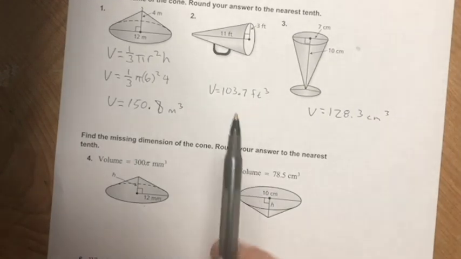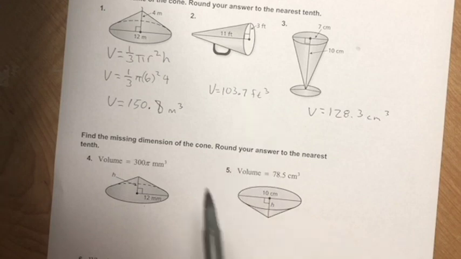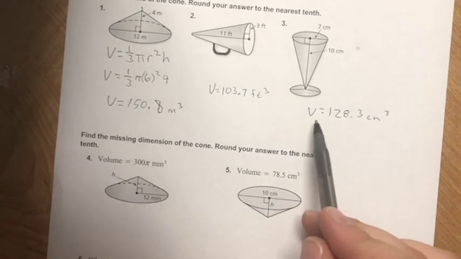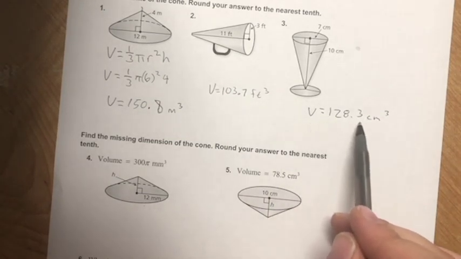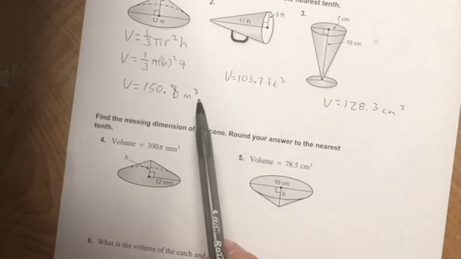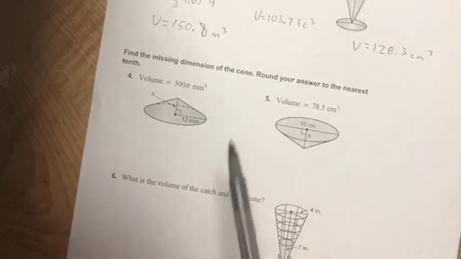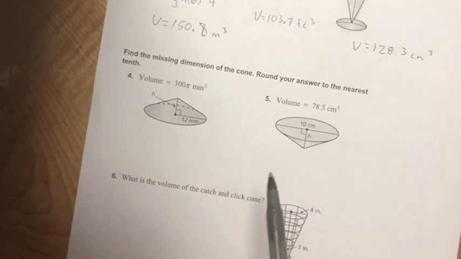All right, what you should have gotten was 103.7 feet for number 2, and for number 3, 128.3 cubic centimeters. And I forgot to mention that in number 1, that should have been cubic meters. All right, numbers 4 and 5 are pretty much the same as what we've done before.